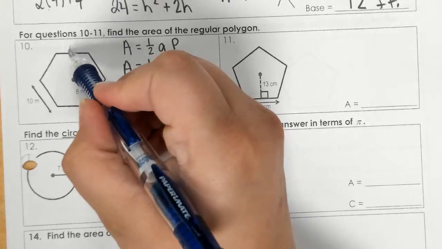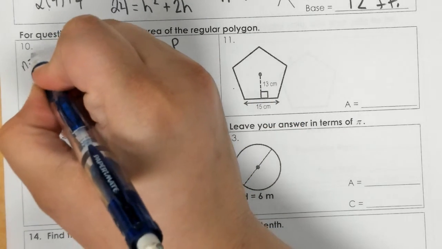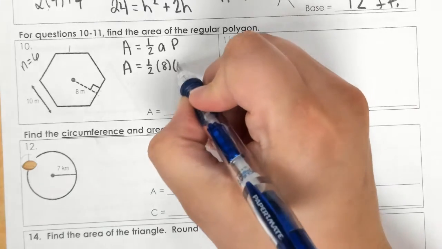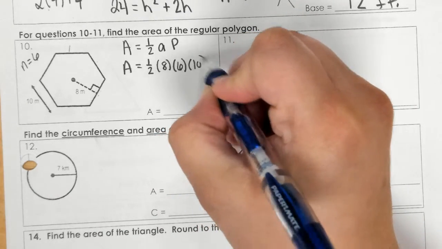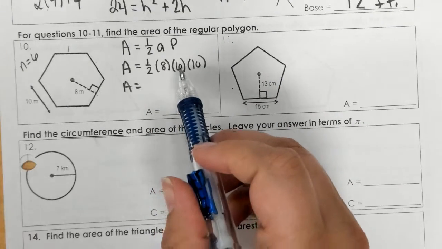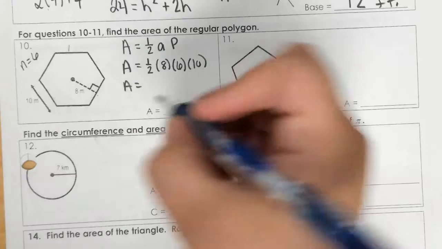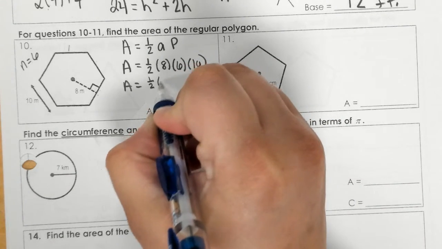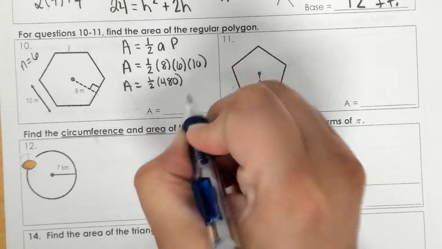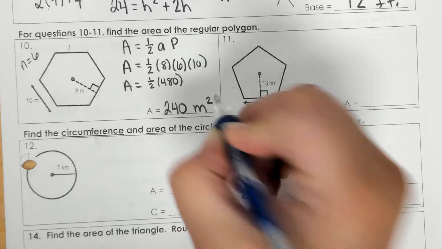So we have 1, 2, 3, 4, 5, 6 sides. So the number of sides is 6. So 6 times the side length, which is 10. Now, if I multiply 8, 6, and 10 together, that should be 480. And 1/2 of 480 is 240 meters squared.